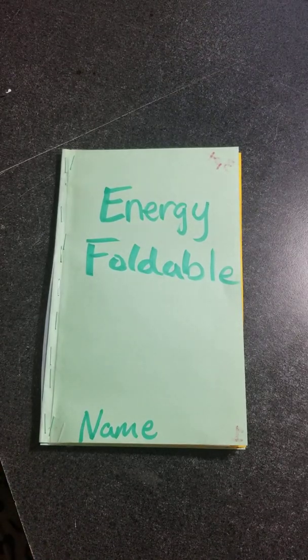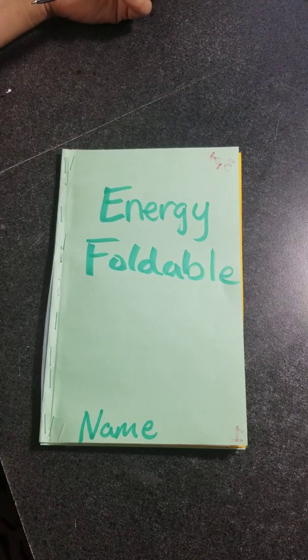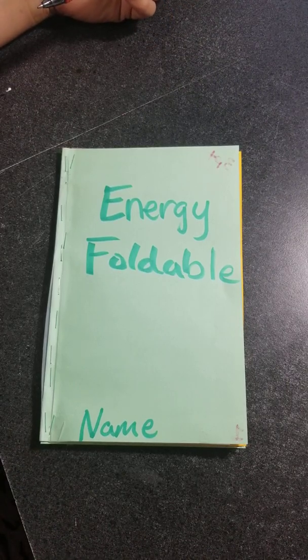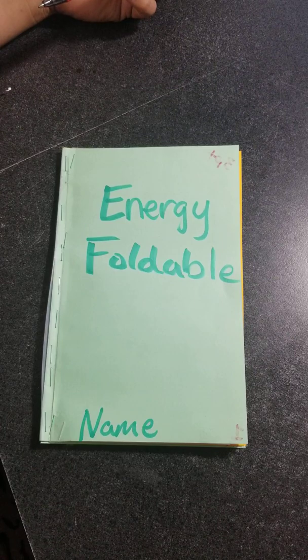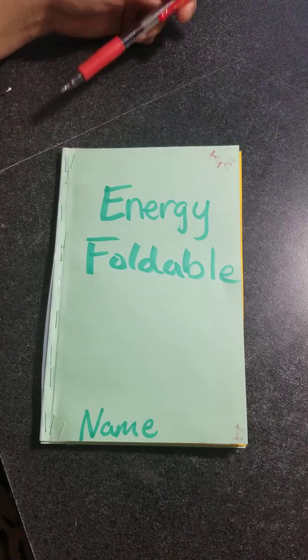Okay, let's go ahead and take a look at our energy foldable. I had typed up when it's due. It's going to be due next week in class, whether it's Monday, Tuesday, Wednesday, Thursday, whatever day you have.